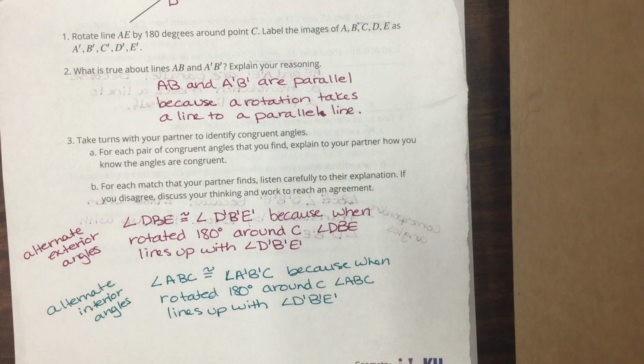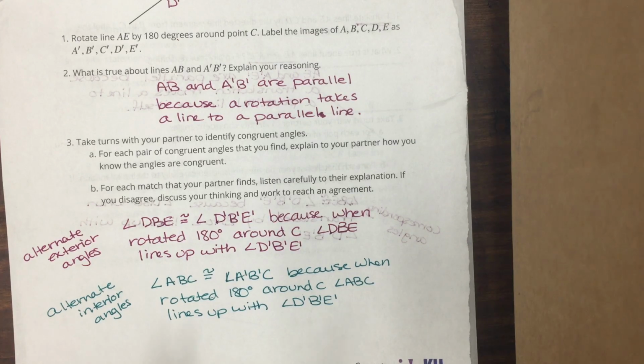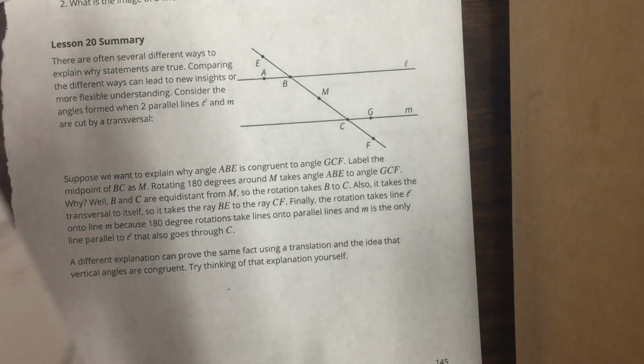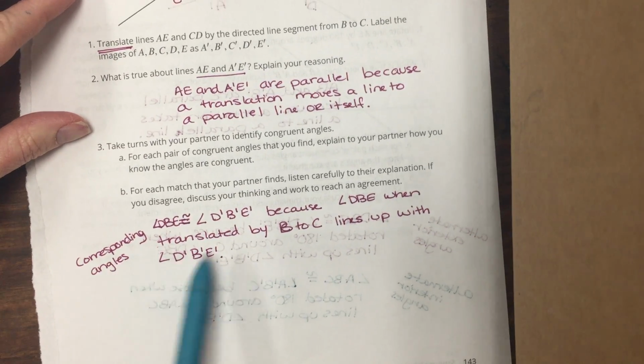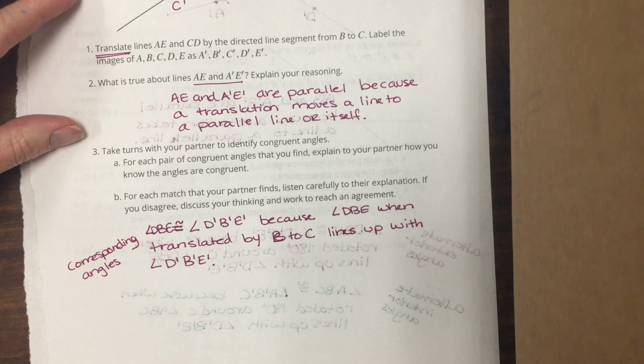This is how you do a geometric proof for alternate interior angles or alternate exterior angles. You use rotation. And just recapping, on the previous page, we showed corresponding angles by using a translation, because those are two rigid motion transformations.